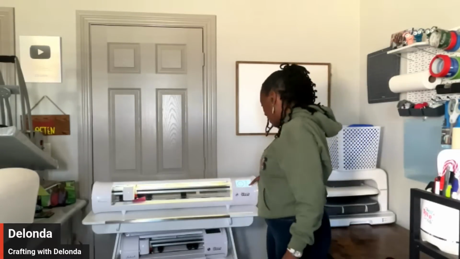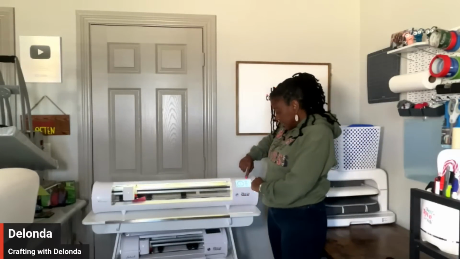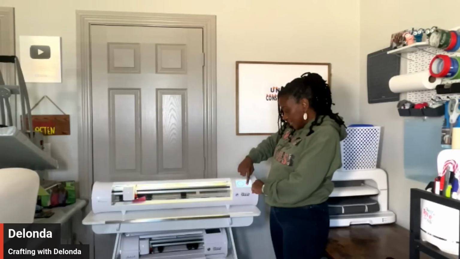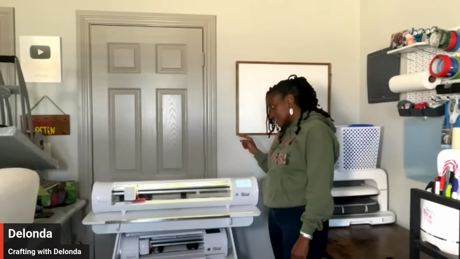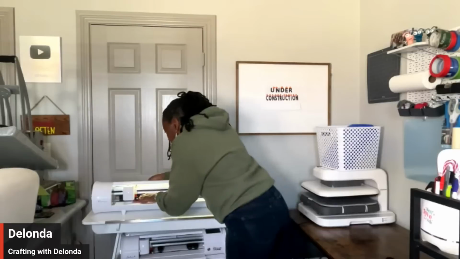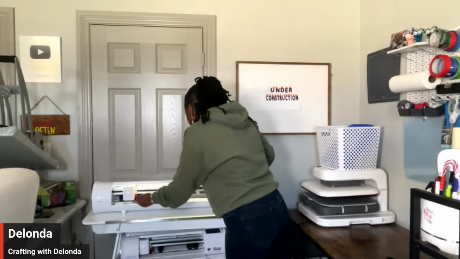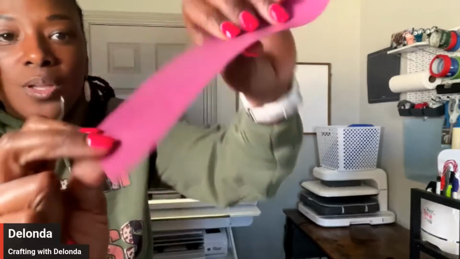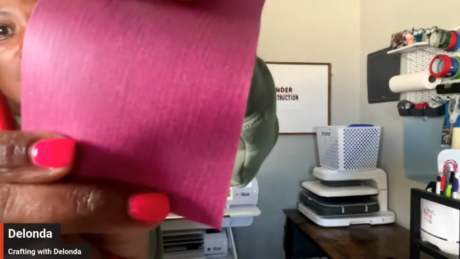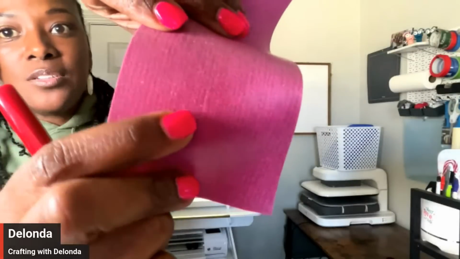So I do have the vinyl face down on the machine, and there's a settings option, a cut settings, and then there's a test cut. There's the option to do a test cut. If I click on that, it's going to do a little cut of a t-shirt. I don't even think I locked it. Okay, let's see. Oh, I did lock it. So here is my, let's see if y'all can see it. See that? That's my little test cut right there.